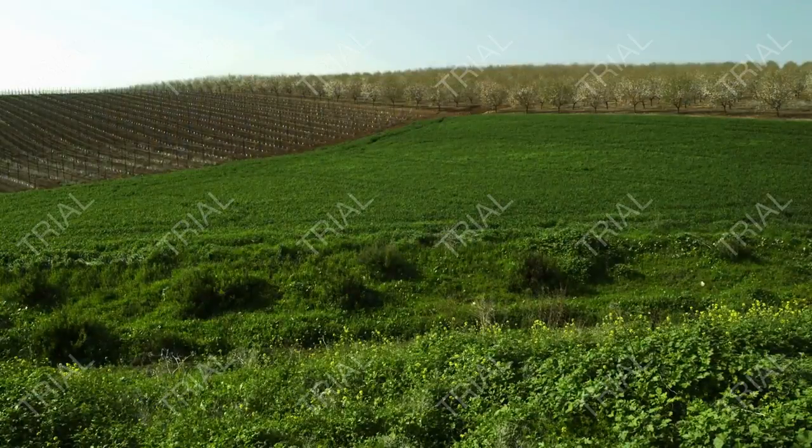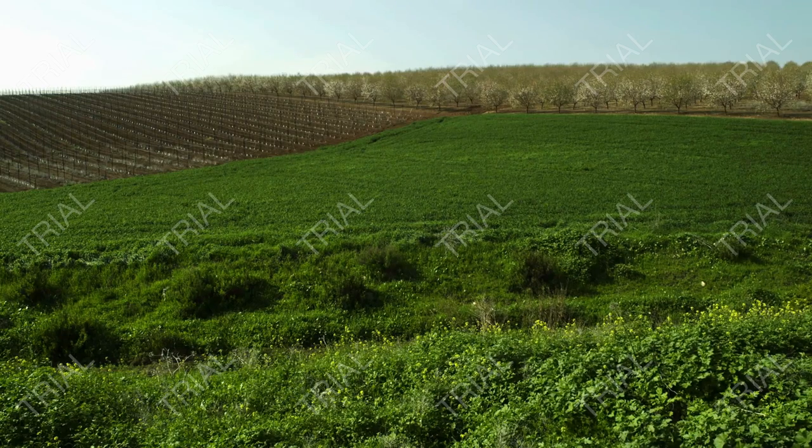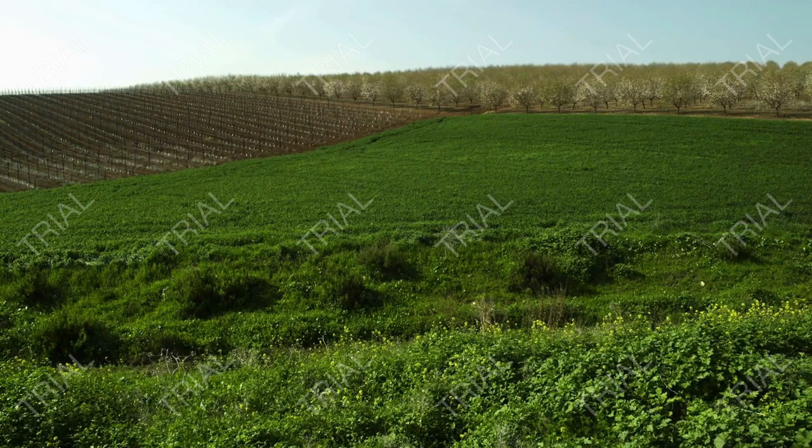The tree population in commercial olive orchards ranges from 150 to over 900 trees per hectare, 1 hectare equals 2.47 acres equals 10,000 square meters.